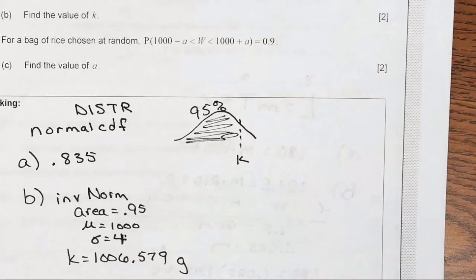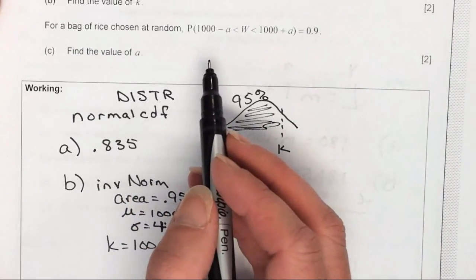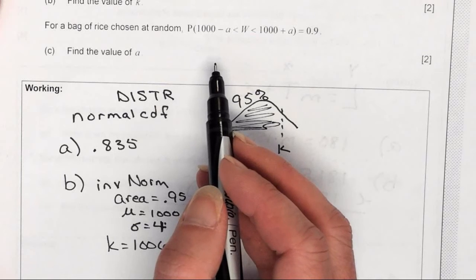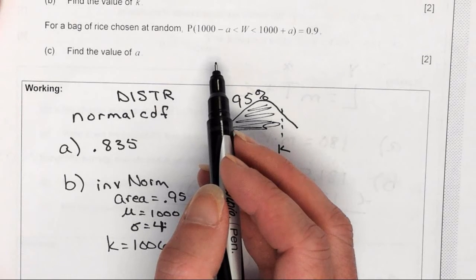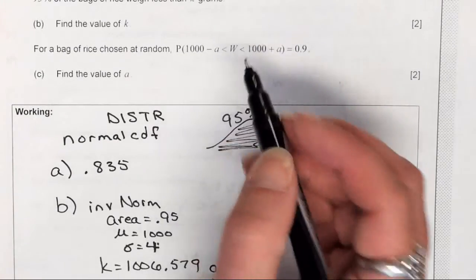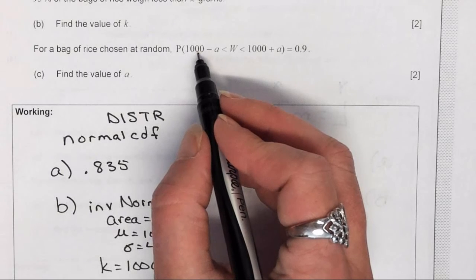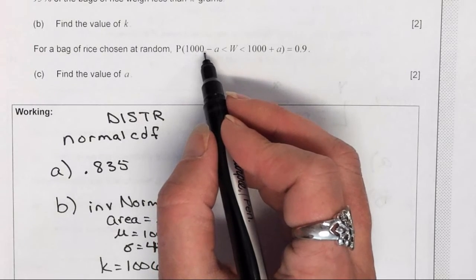Okay, the last one is confusingly written. The probability that if I took 1,000, wait, what's 1,000 in that problem?